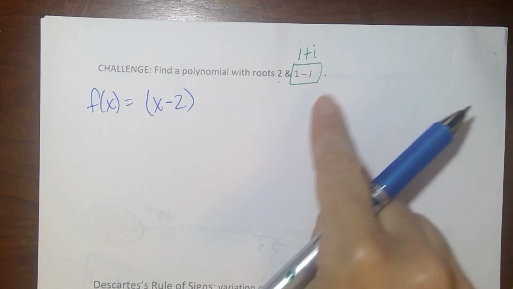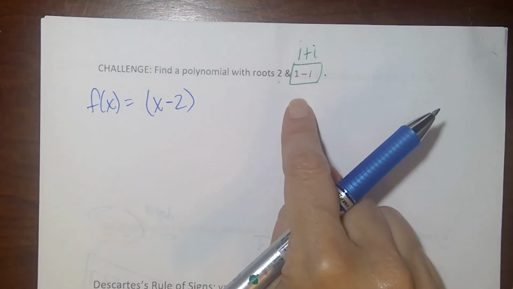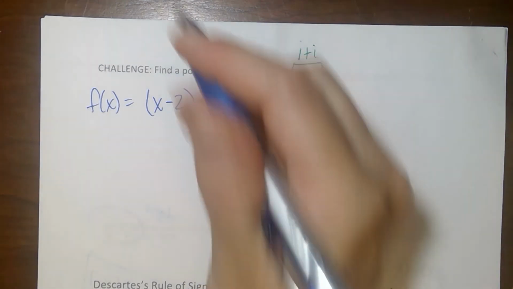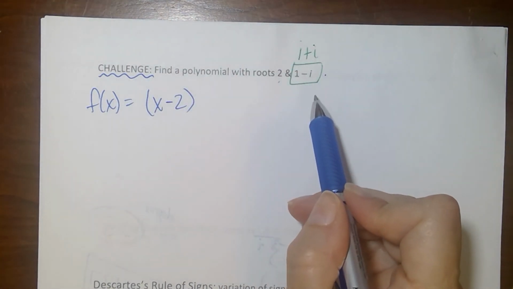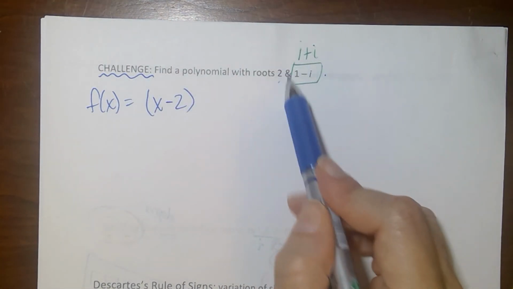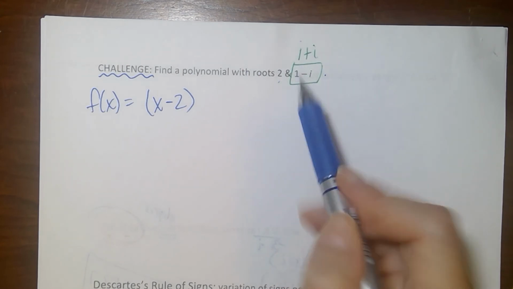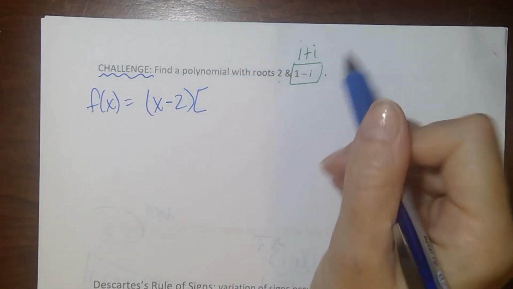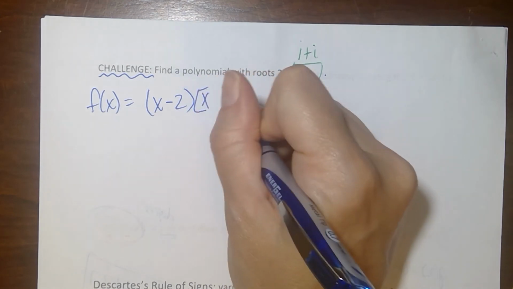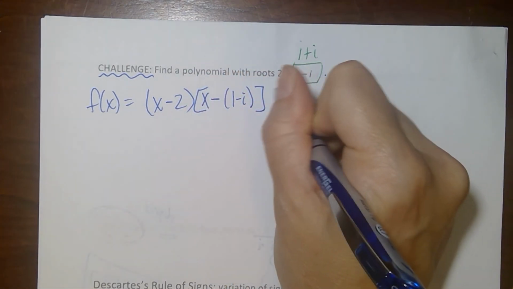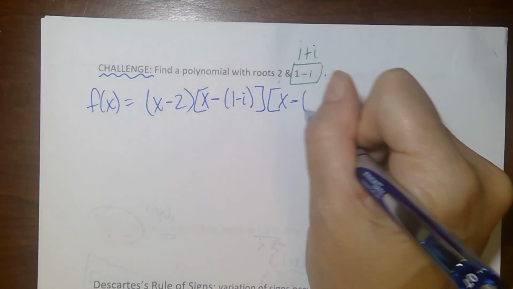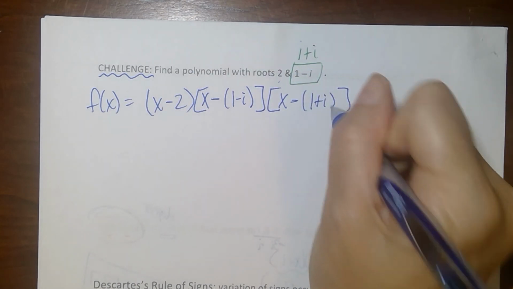And then here's where my notation is a little interesting. This is the challengey part of this. Now you're going to see, I think, one of these on the homework. I don't think I give you any complex imaginary roots on the exam, but I do want you to be aware of it. So my first root would be x minus 1 minus i. And then my second root is going to be x minus 1 plus i.